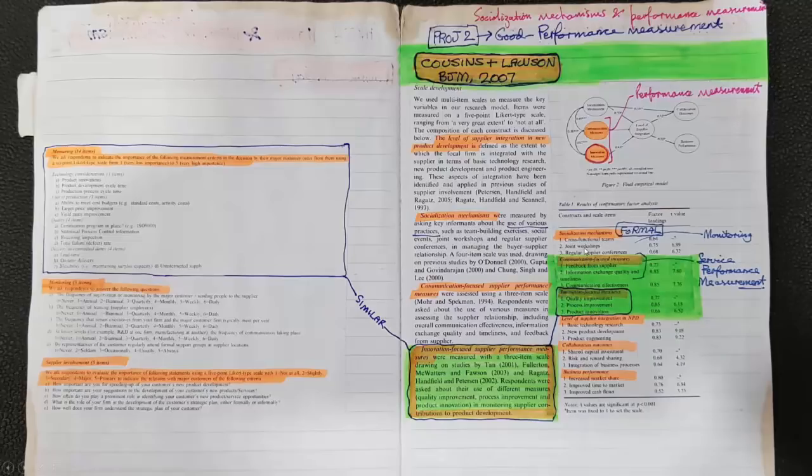And it's different from socialization mechanisms, which looked at more generic things. So maybe we could call this monitoring, and we could call these measures service performance measurement or operational performance measurement, like monitoring and performance measurement.